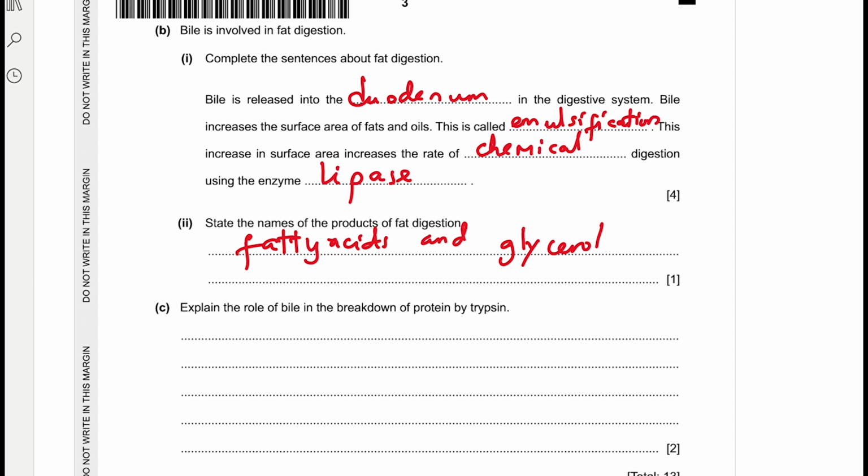Explain the role of bile in breakdown of protein by trypsin. The breakdown of protein by trypsin takes place in the duodenum of the digestive system. Bile is not an enzyme, so it is not going to break down the proteins, but instead it is alkaline in nature. So if it's alkaline in nature, it is going to neutralize the acidity of the mixture that is coming from the stomach.